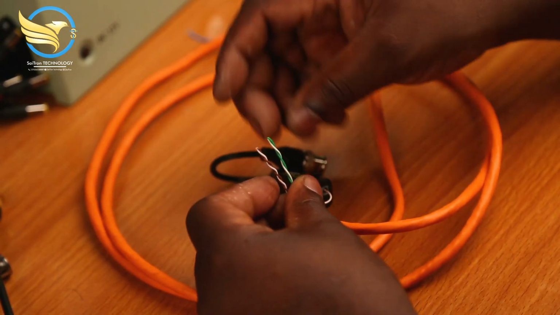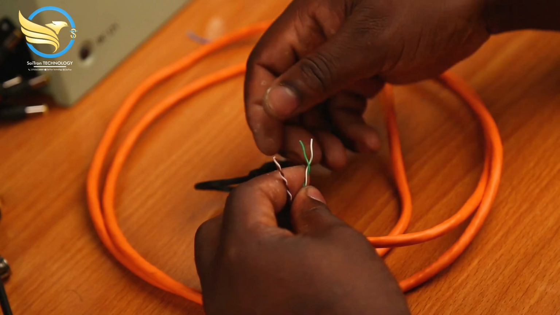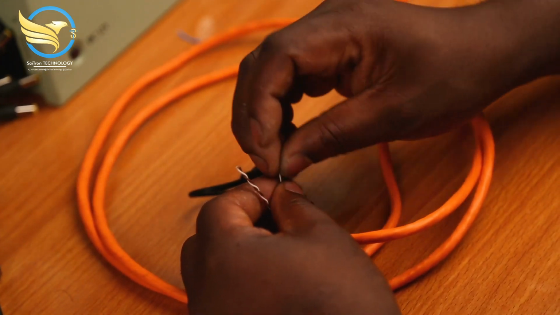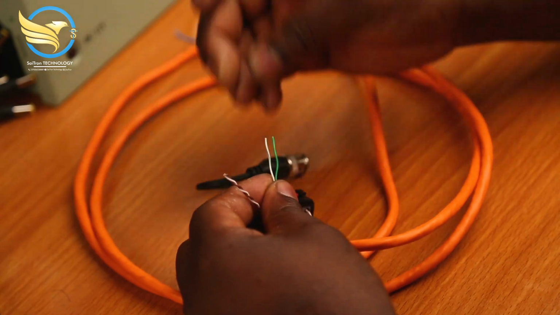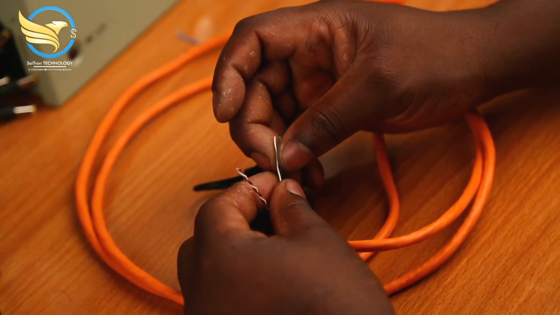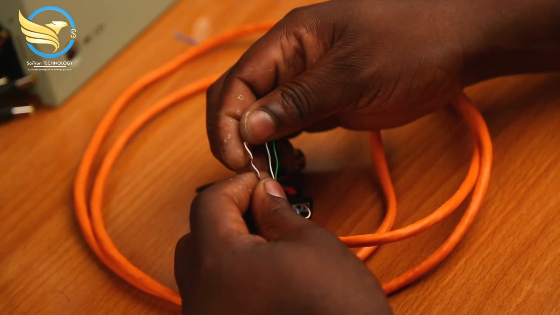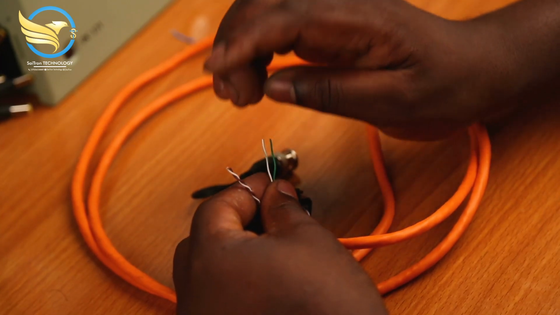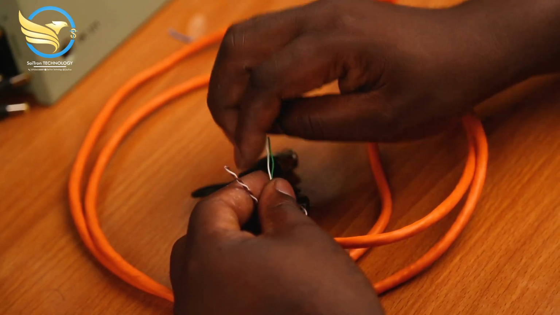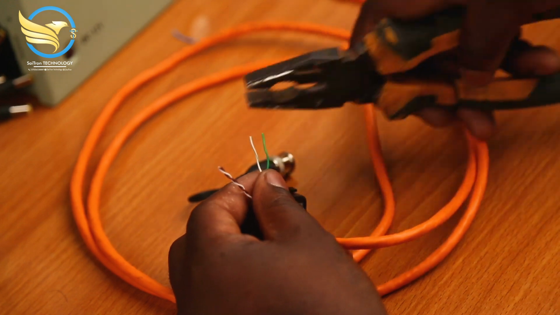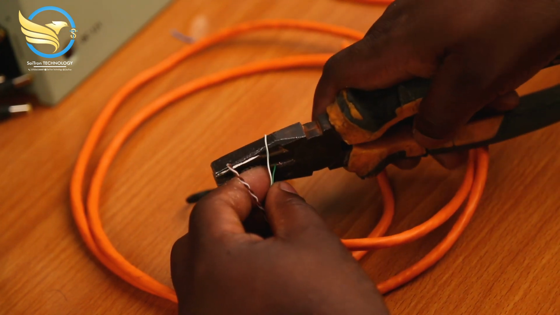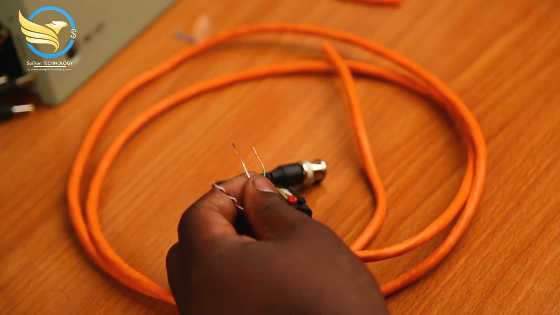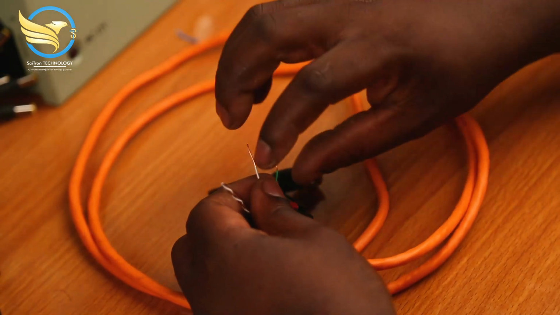Then for the power, we said we'll be using what? For the positive, green white, and brown white for the negative. So this is the color we are choosing. You can choose your color. This is not like a standard color. Choose your color and stick to your color. You mustn't follow this color.